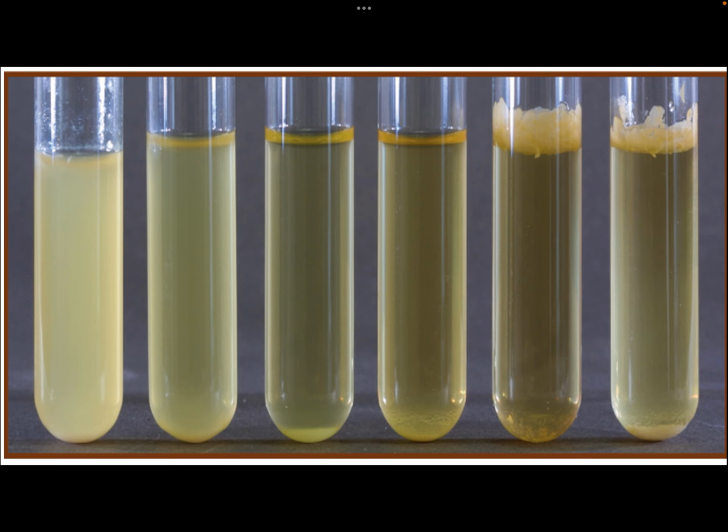So that ends my discussion of colonial morphologies. I hope that after you have performed the isolation technique, you will use the techniques that you have learned here to observe the microorganisms properly in order for you to properly identify them.